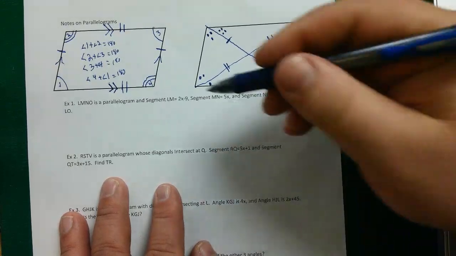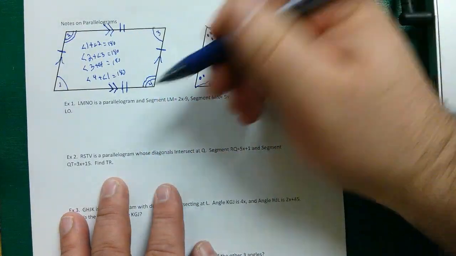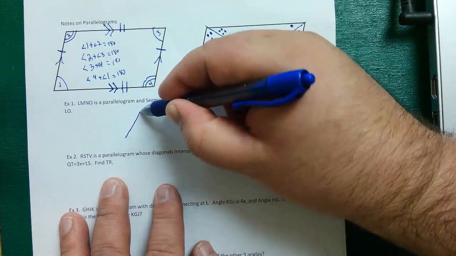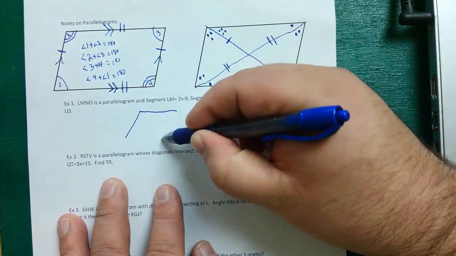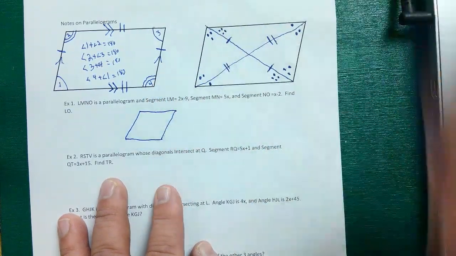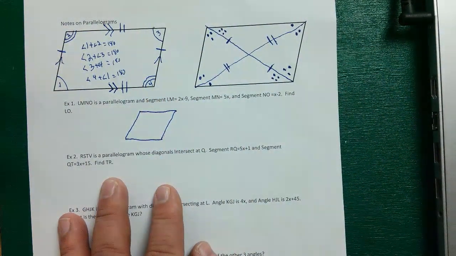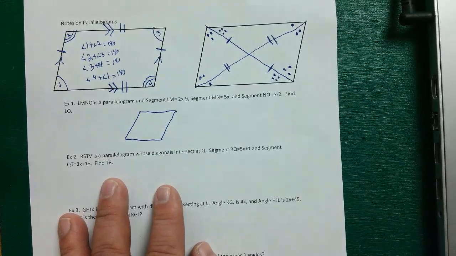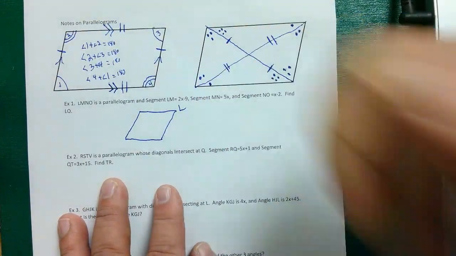It's not hard. LMNO is a parallelogram, so I'm going to draw that. You draw yourself a parallelogram, and it doesn't matter where you start. But you need to pick a corner and pick where you're going to put L. I'm going to put it here, just because.